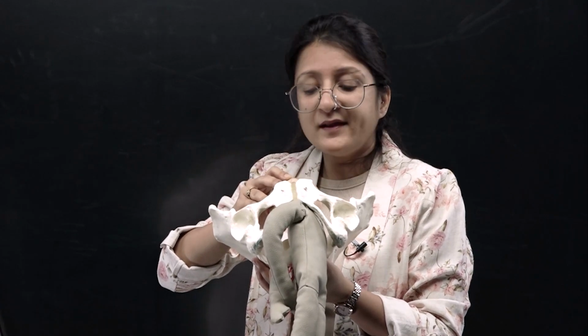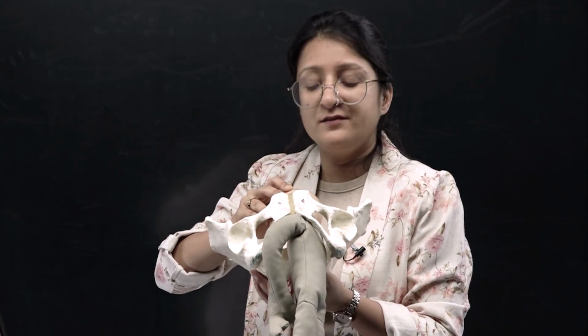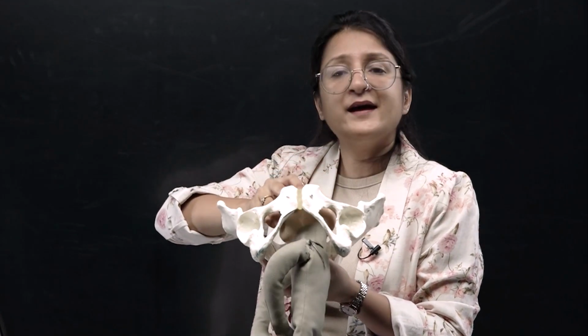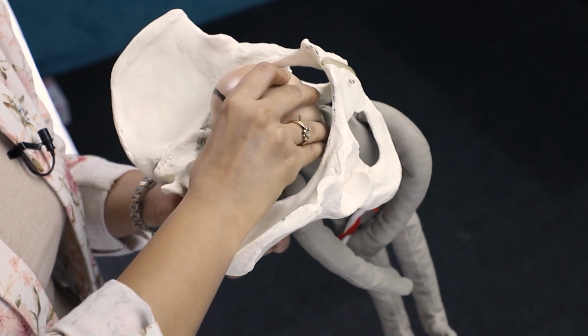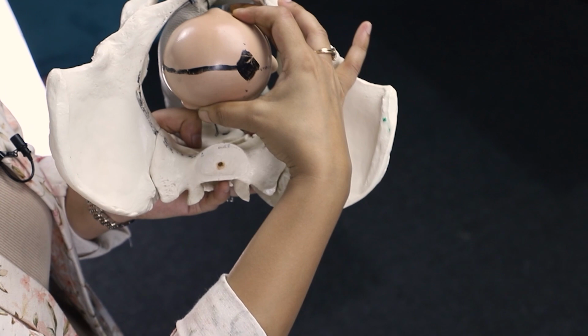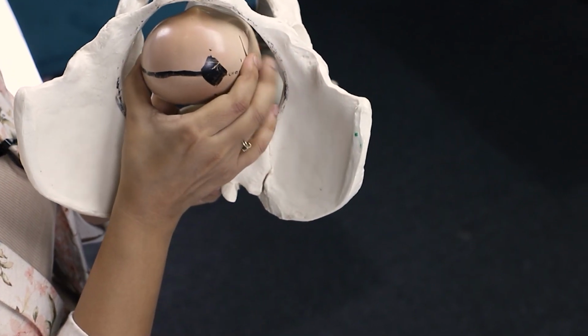Now, as and when the shoulders are descending into the perineum and they are delivering, it is at around the same time that the head is also entering into the pelvic inlet, isn't it? So the head is going to enter the pelvic inlet either in the transverse diameter, as you can see here. See, this is the suboccipitofrontal diameter. I'll just hold the head like this.